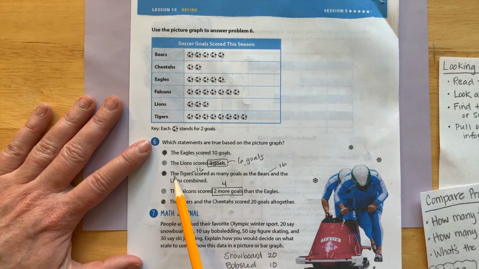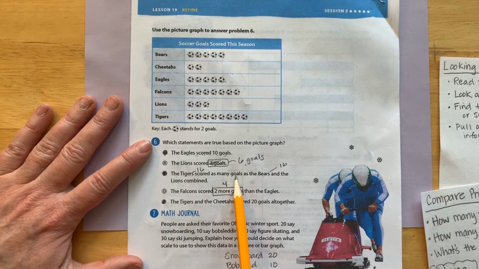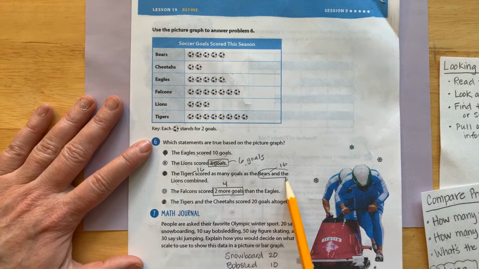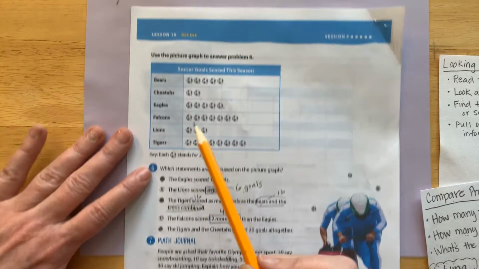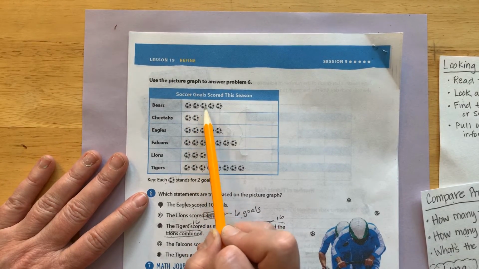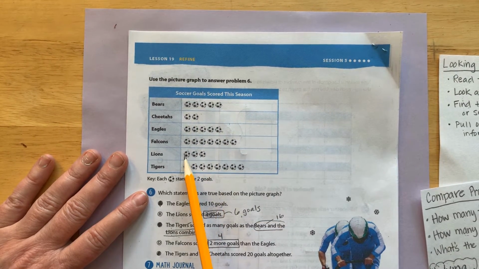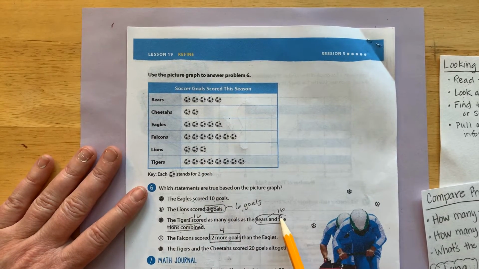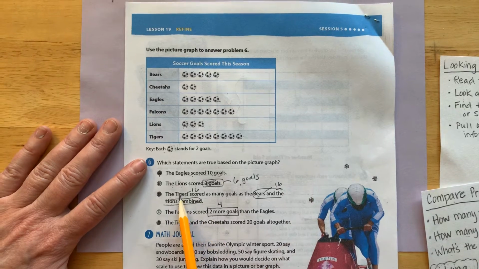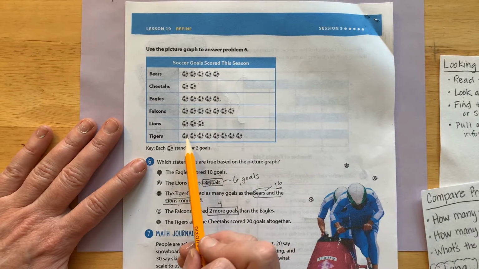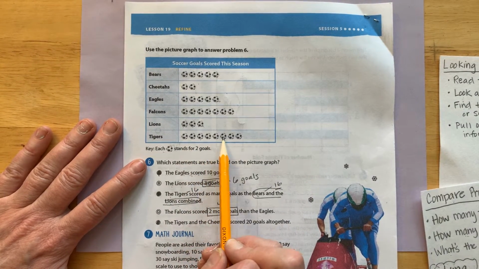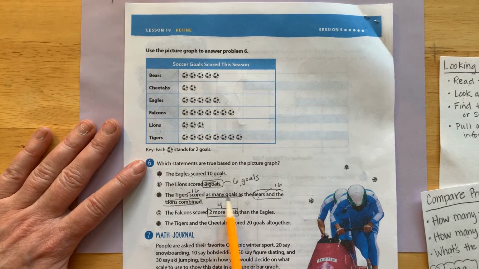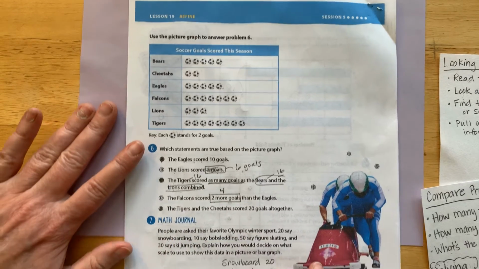Number C, the Tigers scored as many goals as the Bears and the Lions combined. So I have to put the Bears and the Lions together. Where are Bears and Lions? 2, 4, 6, 8, 10, 12, 14, 16. Okay, so together they scored 16. How many did the Tigers make? 2, 4, 6, 8, 10, 12, 14, 16. They also scored 16. And as many as means the same thing. So yes, that one's true.